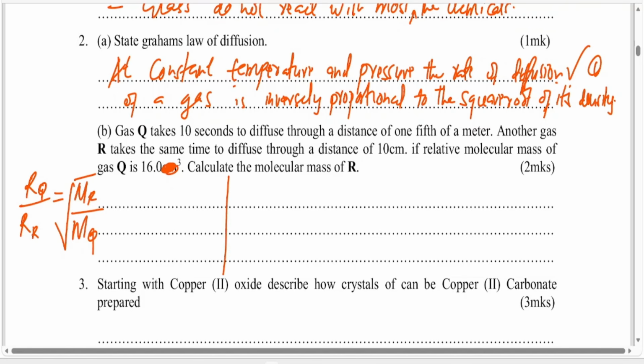So let's begin by looking at the distances covered by these two gases. We have been told that gas Q takes 10 seconds to diffuse through a distance of 1/5 of a meter. So we are going to calculate the distance covered by gas Q. We are told that it covered 1/5 of a meter, and we know a meter is equivalent to 100 centimeters, and therefore here we are going to get 20 centimeters.